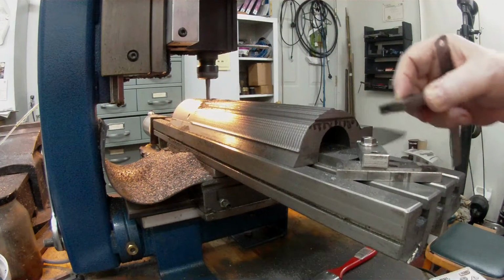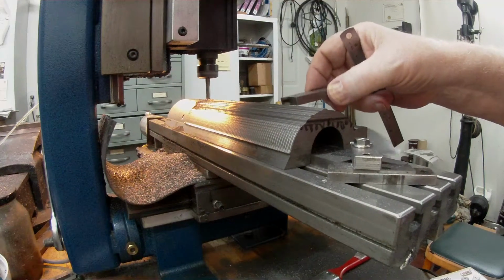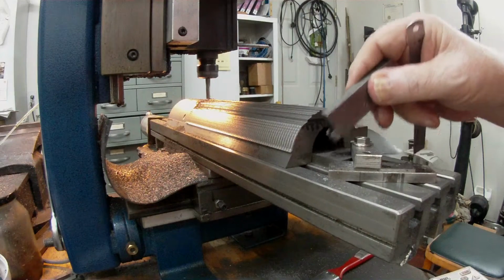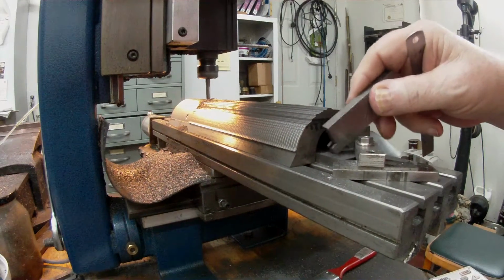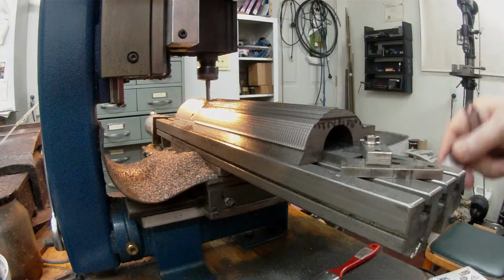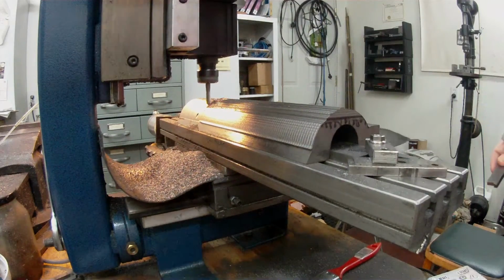So it's not just the 2 socket screws, there's also at each end 2 adjustable parallels in the trough, and that's helping to keep everything stable.